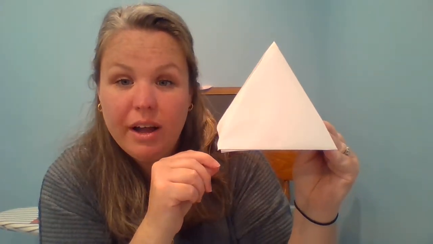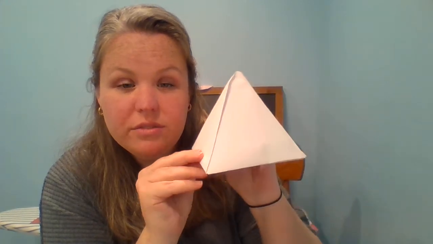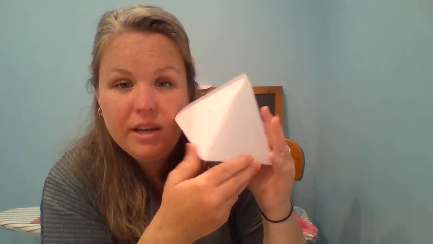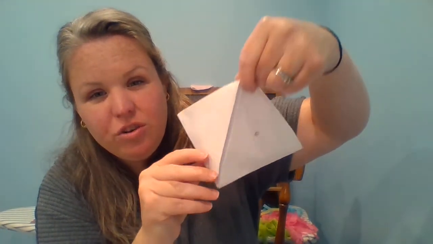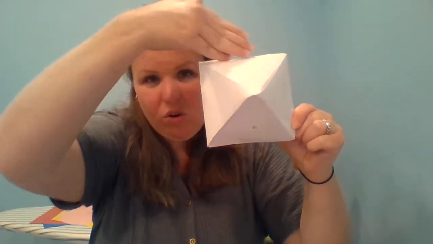Then we have our pyramid, which is made up of triangles. So there's 1, 2, 3, 4 triangles, and 1 square at the bottom. Each of my triangles comes off from the sides of the square. So that's how I remember that I have 4 triangles and 1 square.